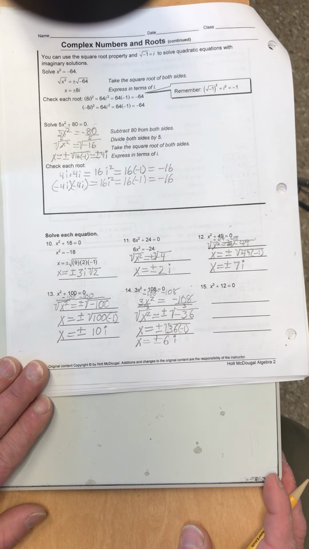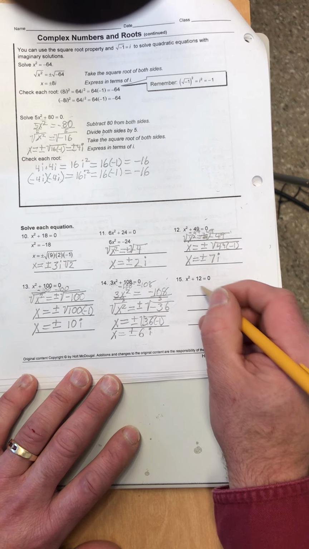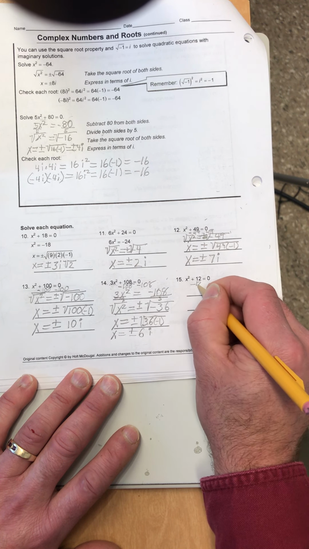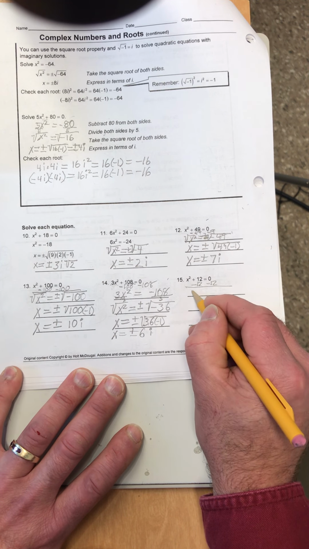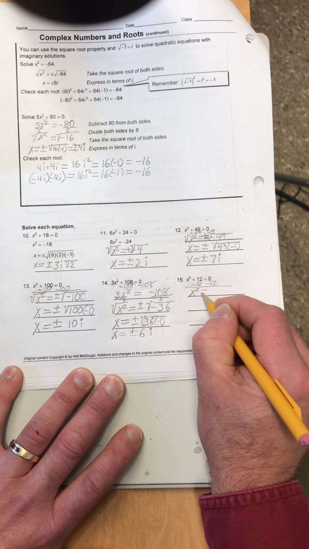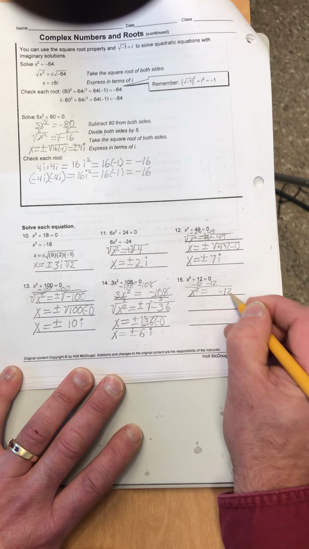Okay, one more, number 15. I'm going to subtract 12. So x squared equals negative 12.